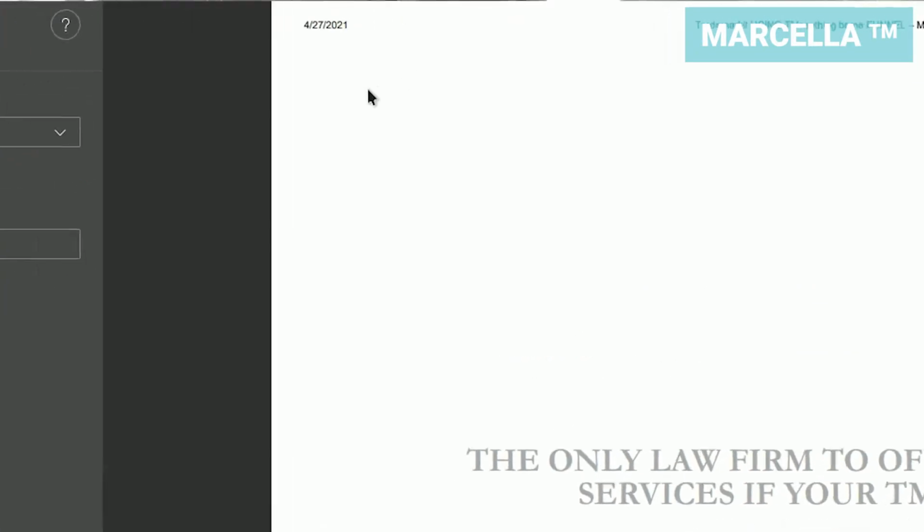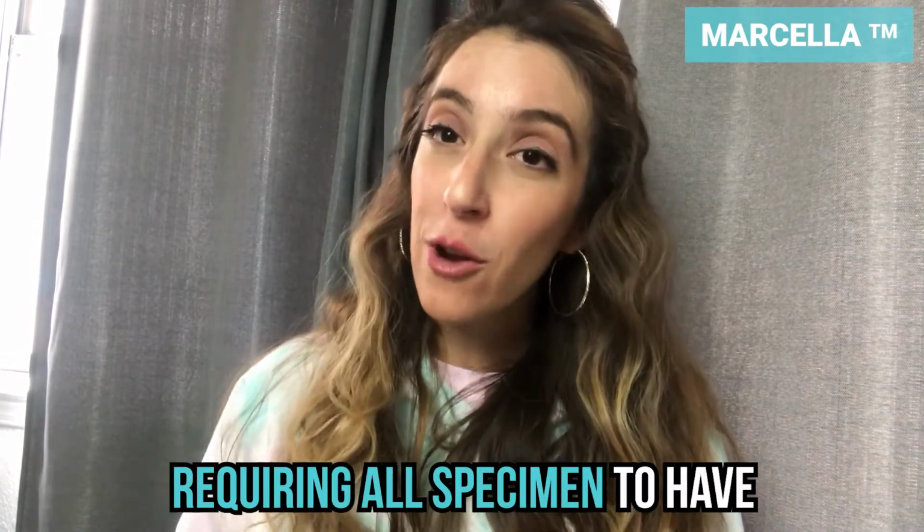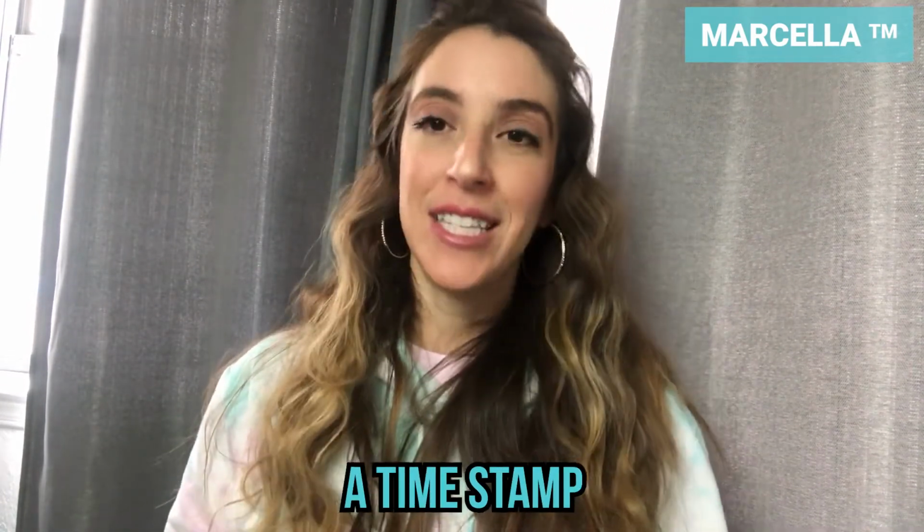Now, saving it as a PDF is super important because when you do that, there will automatically be a timestamp on it. And the USPTO has recently changed their rules around specimen, requiring all specimen to have a timestamp.